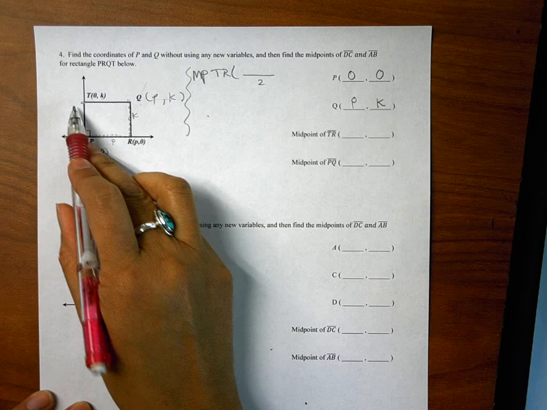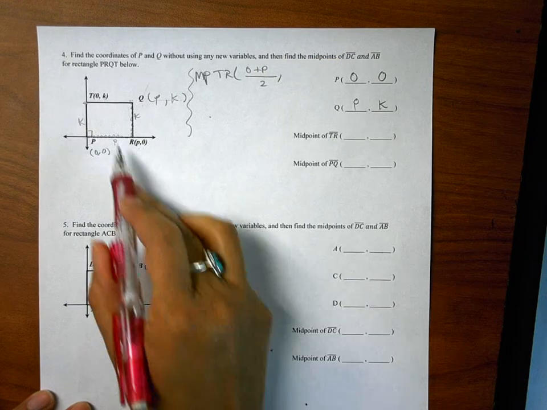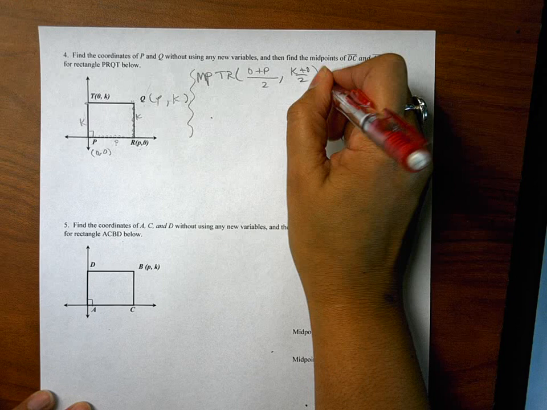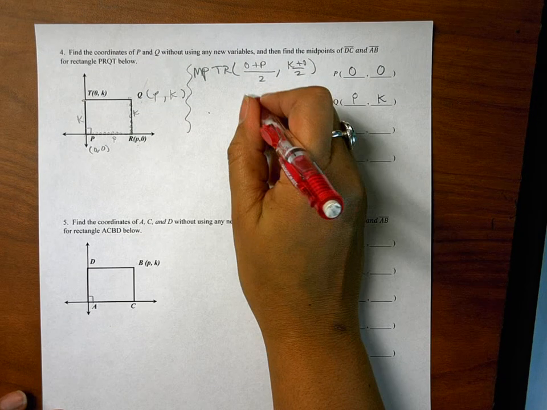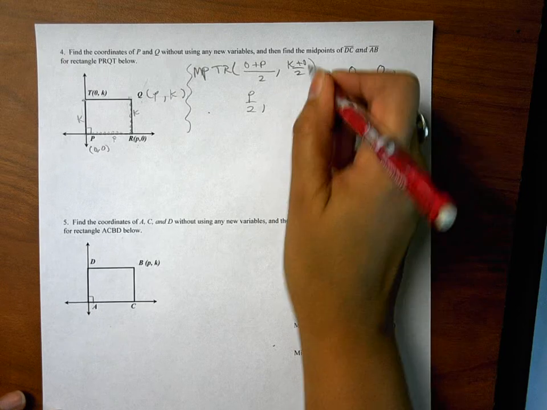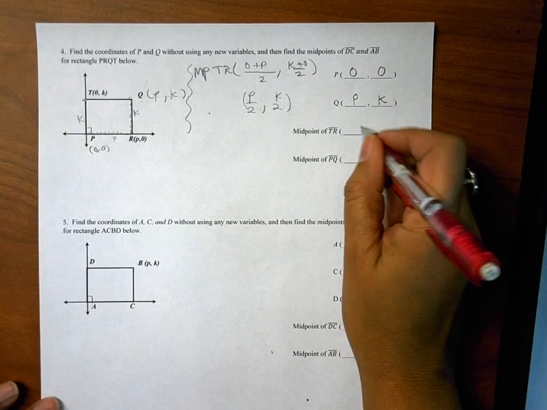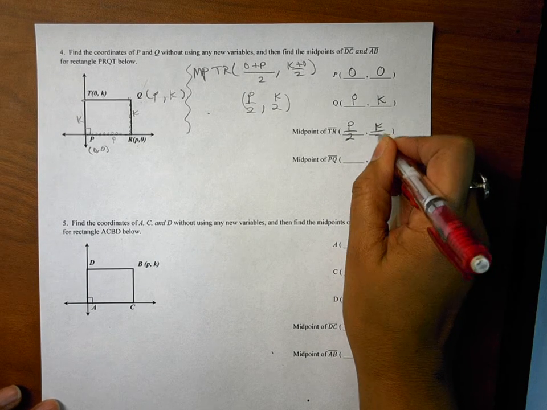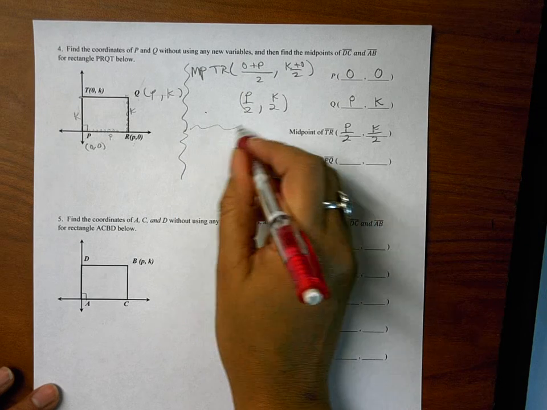Let's find the midpoint of TR. Midpoint of TR is going to be T and R, that's 0 plus p, divide by 2, k plus 0, divide by 2. 0 plus p is p over 2, k plus 0 is k over 2, so the midpoint of TR is p over 2, comma, k over 2.